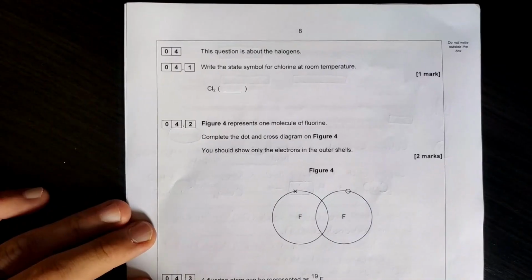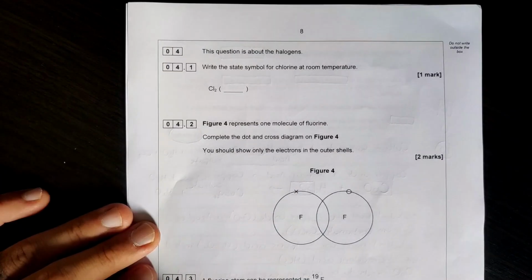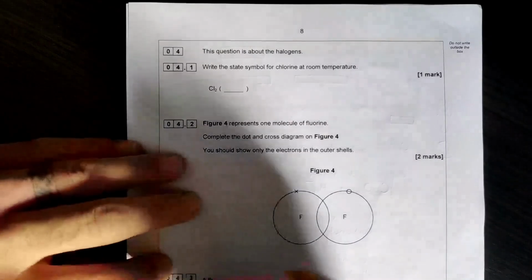This question is about the halogens. Write the state symbol for chlorine at room temperature. Now, this has to be a gas, okay? Because halogens will be gases at room temperature, except for bromine, which is a liquid, and then iodine, which is a solid, okay? Now, your answer for this one is going to be a gas.